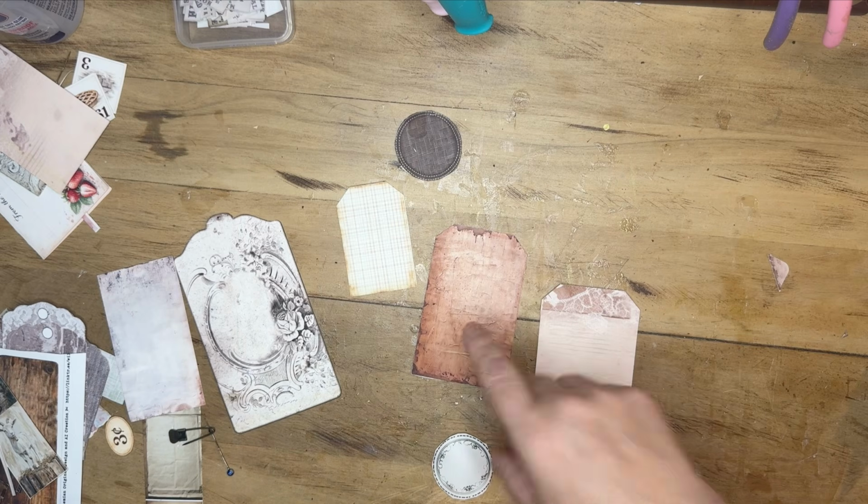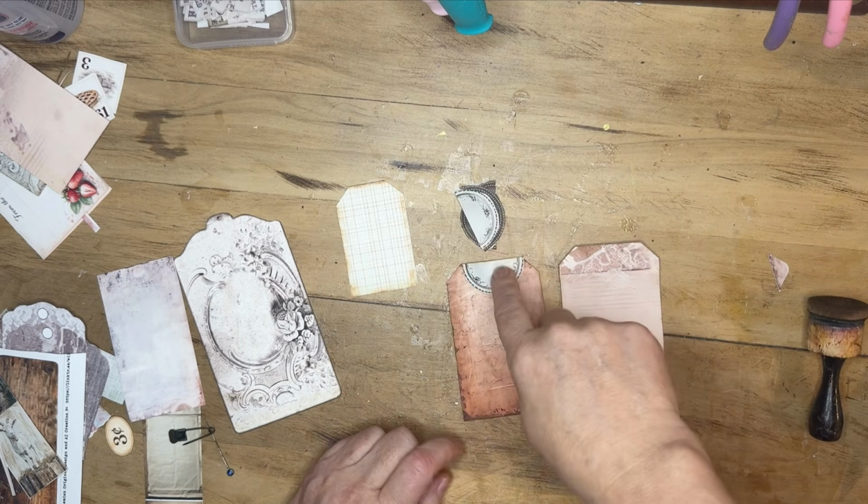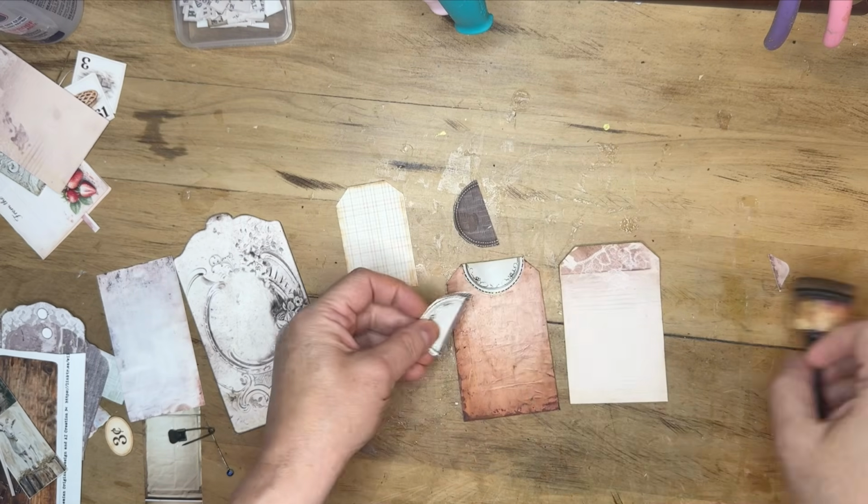And I'm going to ink these. I've cut my labels in half, and I'm going to ink them.